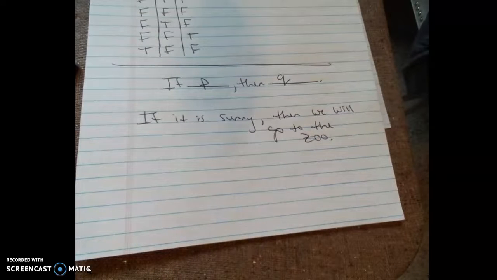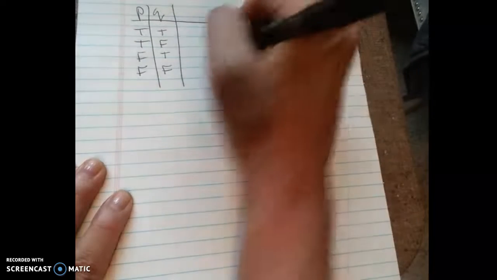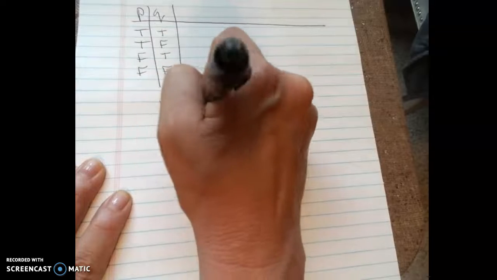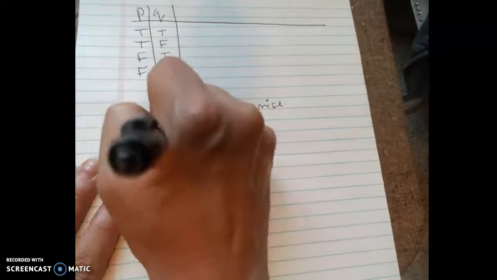All right, the truth tables for these get a little tricky. I will try to put it in a context that you understand, and we'll go from there. So I'm still going to do my P and my Q, and my true, true, true, false, false, true, and false, false. And I'm going to do this in the context of: did I keep my promise or did I break my promise?